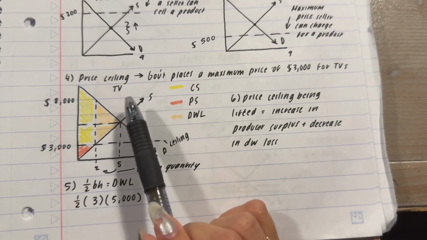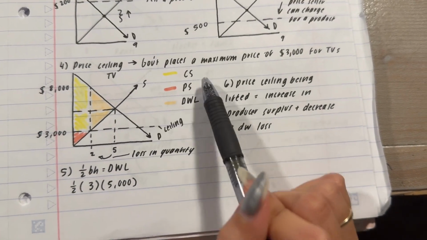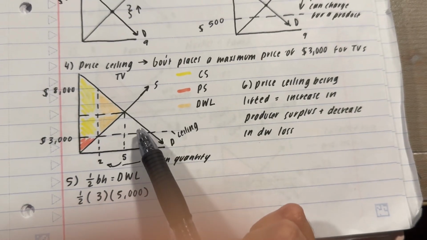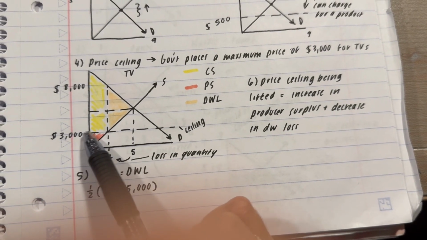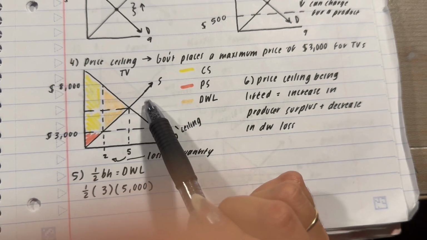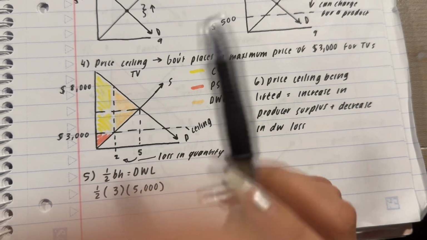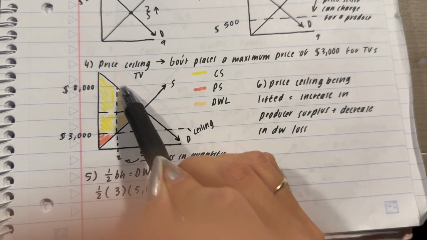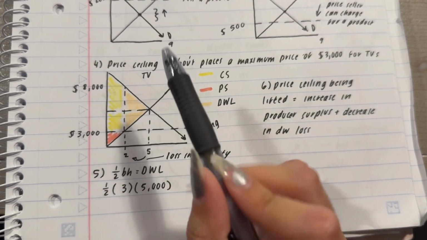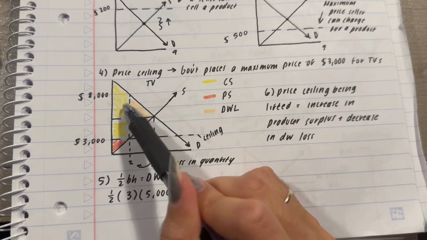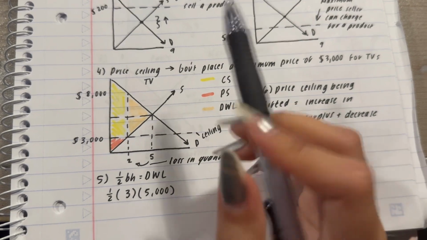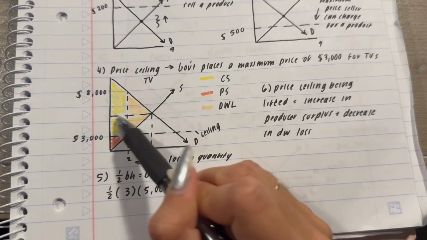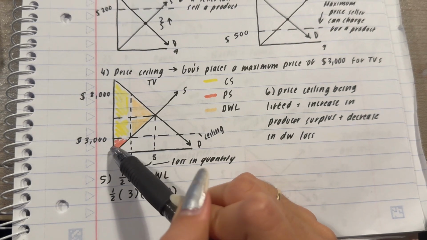Let's say that a price ceiling was imposed by the government because they placed a maximum price of $3,000 for TVs. So here would be my $3,000 price ceiling, and remember it has to be below the equilibrium line. So this would cause the consumer surplus to go from this general triangle to this kind of like trapezoid shape right here. Whereas this producer surplus, which is usually this size, would shorten down to something smaller like here.